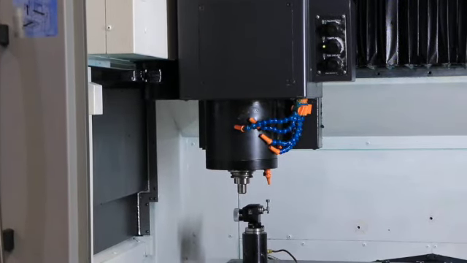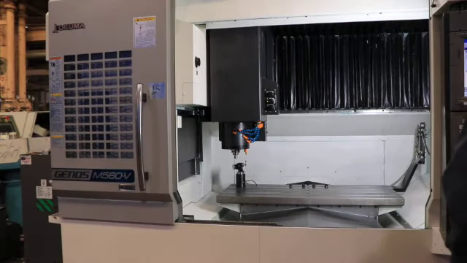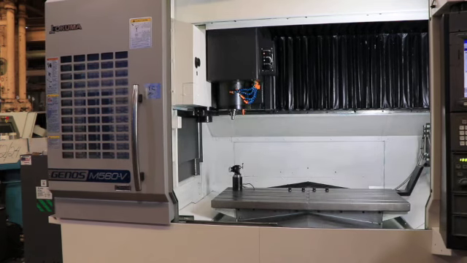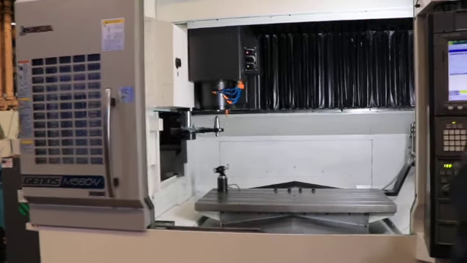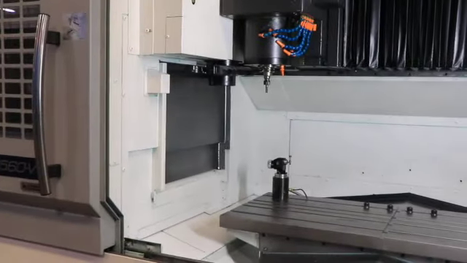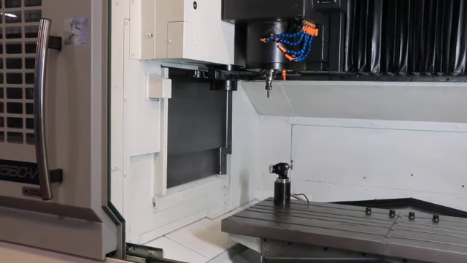So the machine has 41.34 X-axis travel, 11,000 RPM. That's pretty fast. So the X-axis is the head traveling left and right over the table. The table then moves in and out 22.05. We're simulating a tool change, or actually that is a tool change. And it has 18.11 of Z travel.